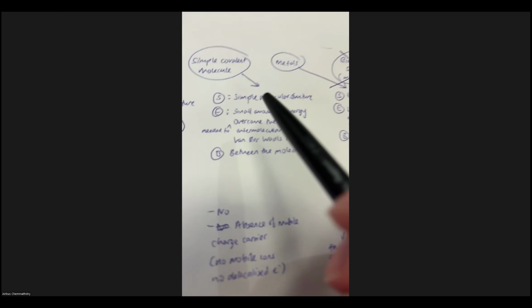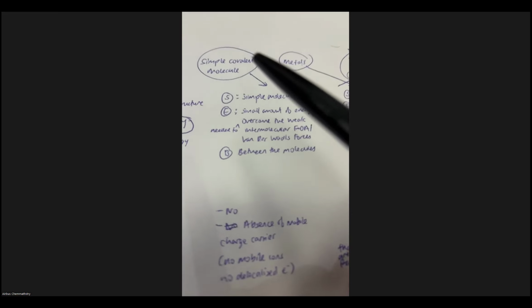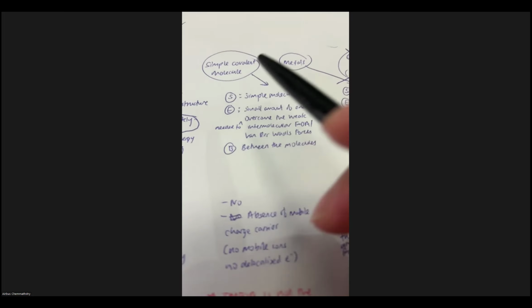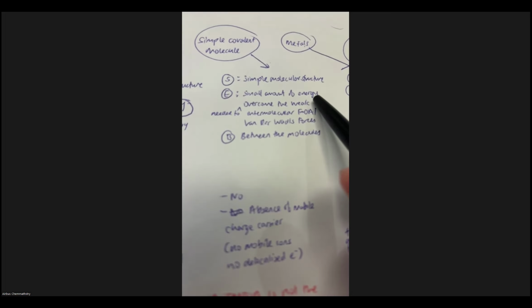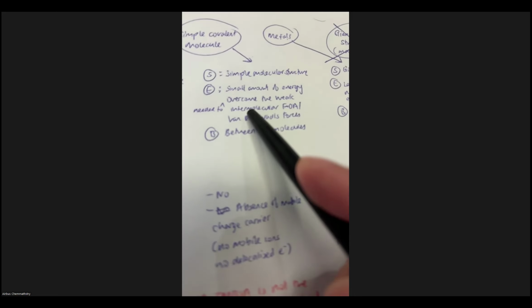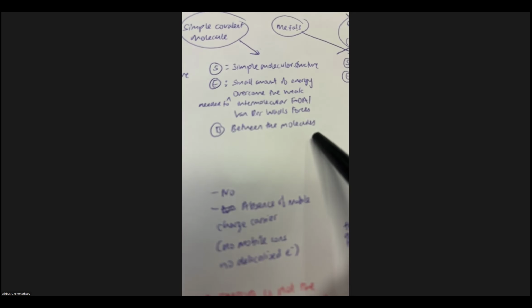So simple covalent molecule, as the word suggests, is a molecule, right? This compound is a molecule. Okay, so it's a simple molecular structure, and there's a small amount of energy because you are overcoming the weak intermolecular forces of attraction, and this is between the molecules.